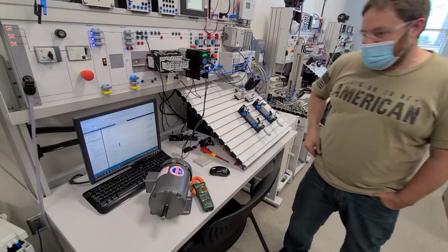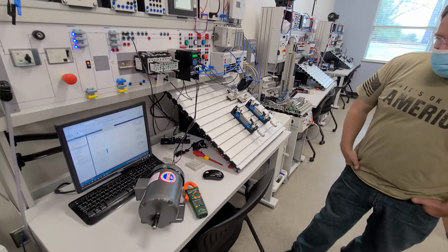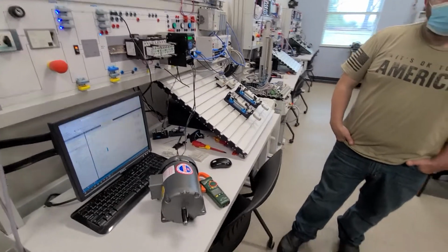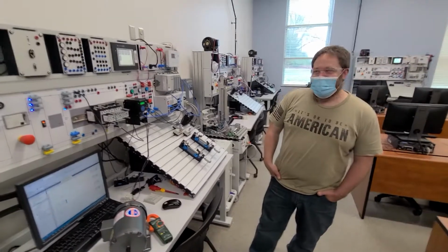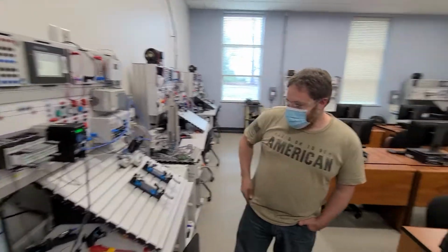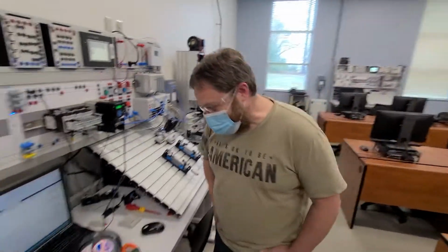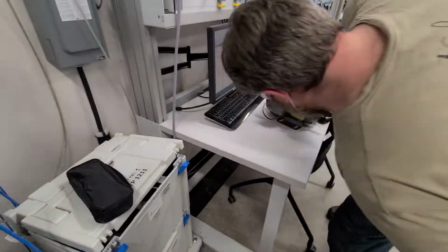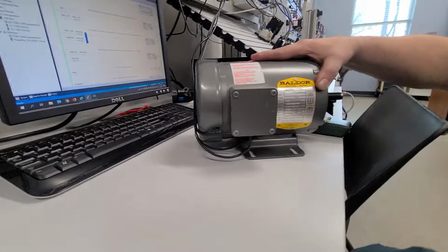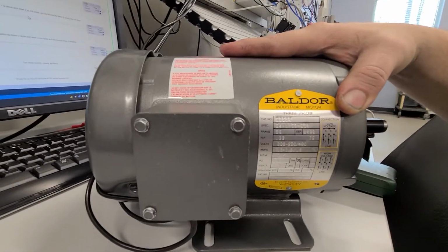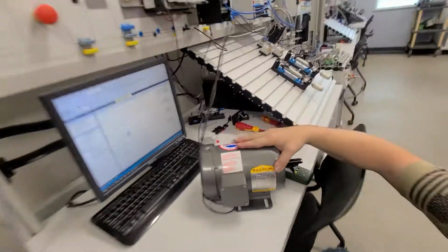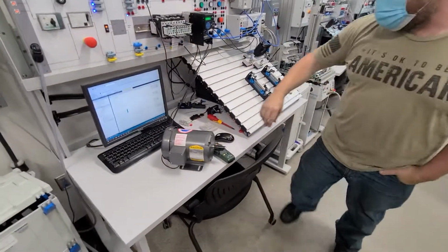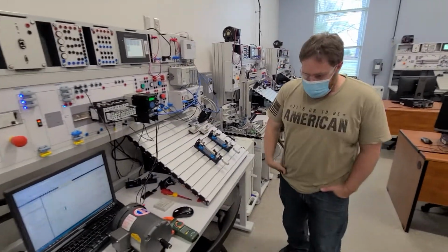So let me ask you this. If that motor's running at full 60 hertz, what kind of amp draw should we be getting? Now you get me in trouble. Let's take a look at the motor and see what we got here. We're using 208 voltage, and it looks like we're at 1.8. We don't have a load on it, so we're seeing a little bit lower, because we don't have any kind of load on it.